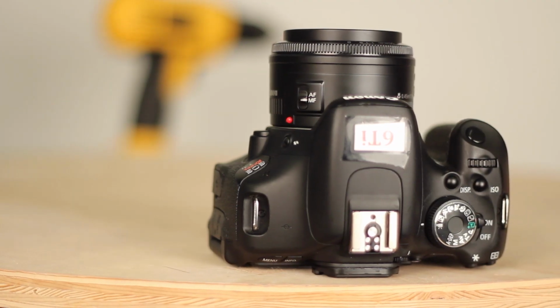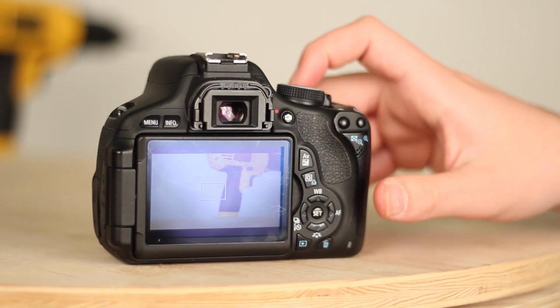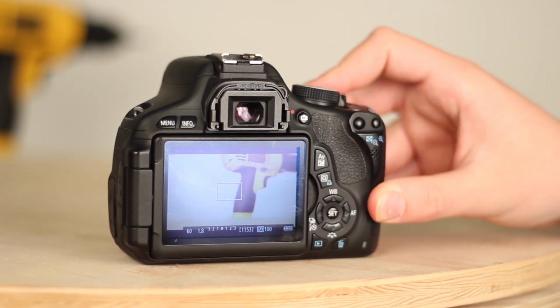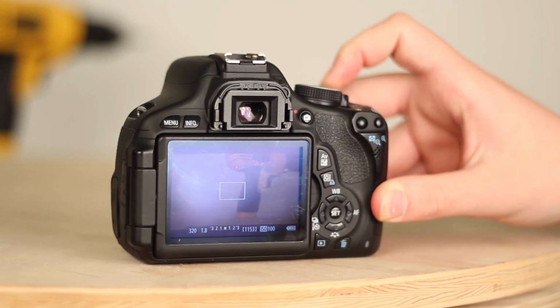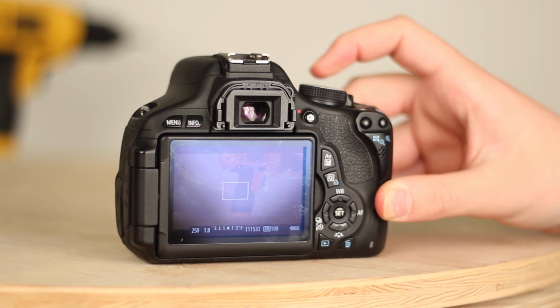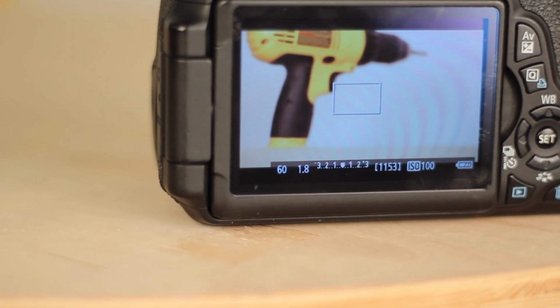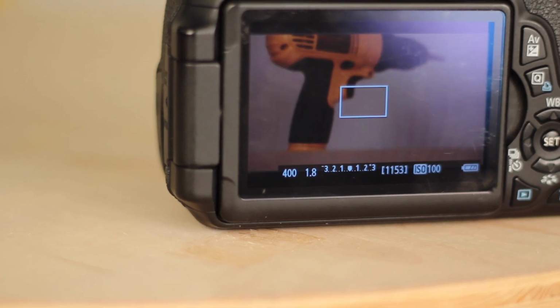Next up is your shutter speed. You change your shutter speed by moving the rolling shutter located here. Shutter speed determines how light or dark your photo is. Your shutter speed is shown on the bottom left corner of the monitor.